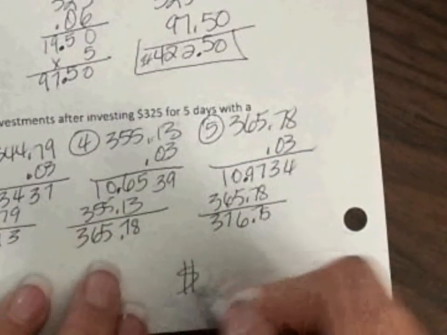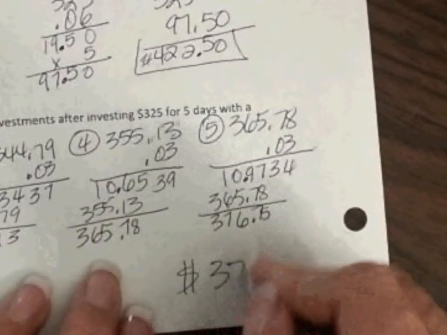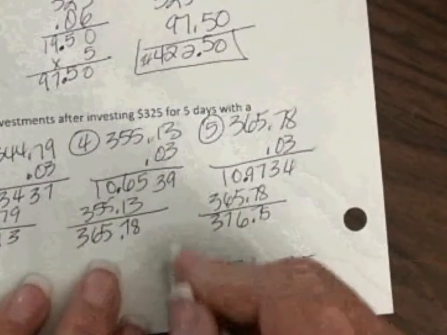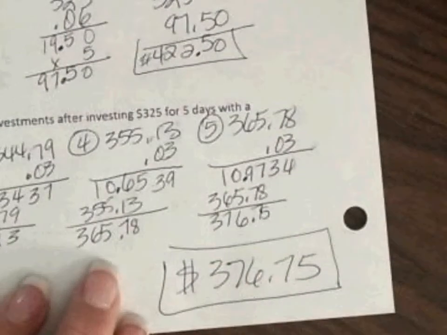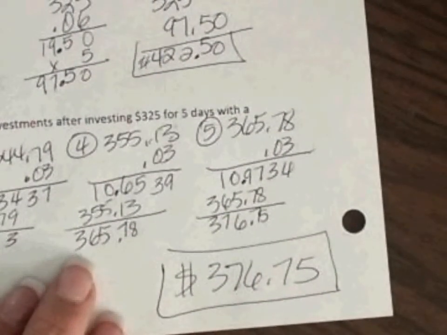And after 5 days, compound interest at 3%, I have $378.75. I hope this clarifies everything.